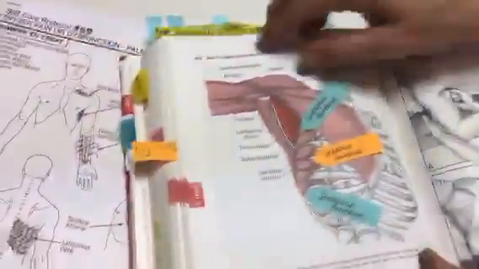Let's look at the. Thanks for asking. Let's look at that. Let's see if we can find it. Okay, there it is. Okay, good. Which nerve was that? The serratus anterior?